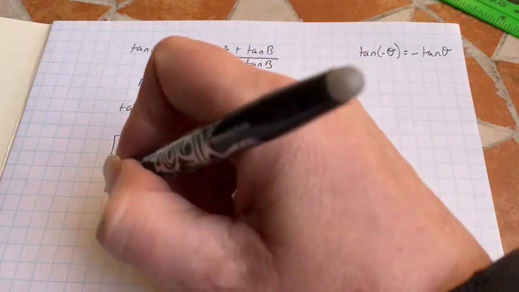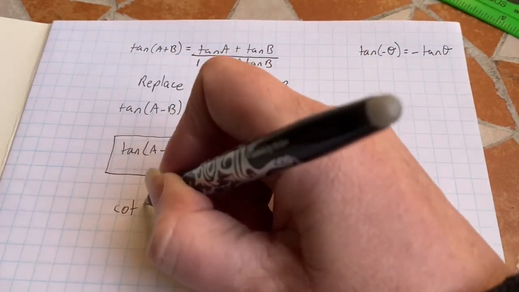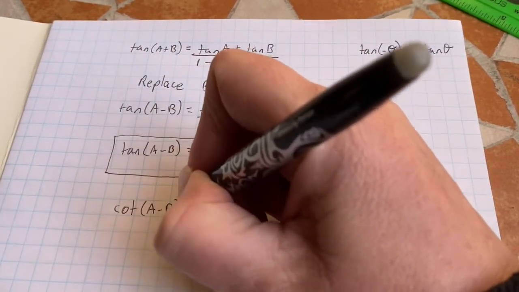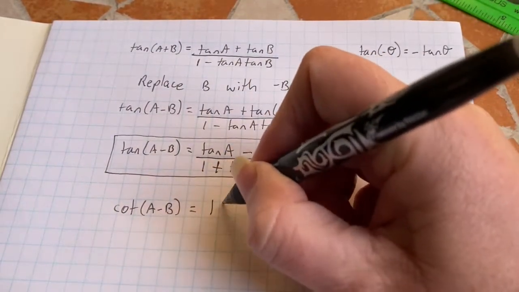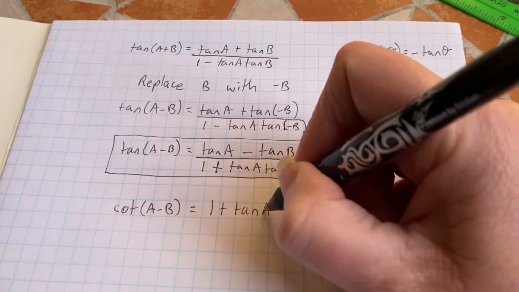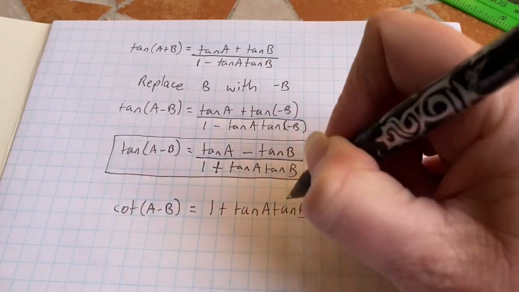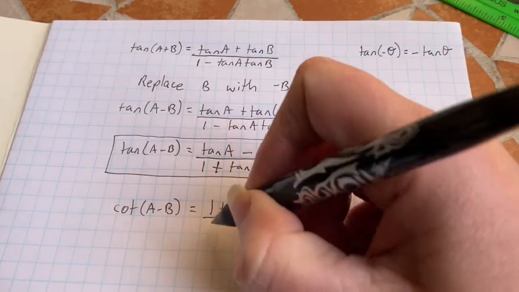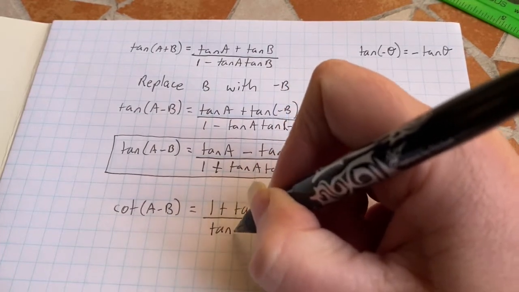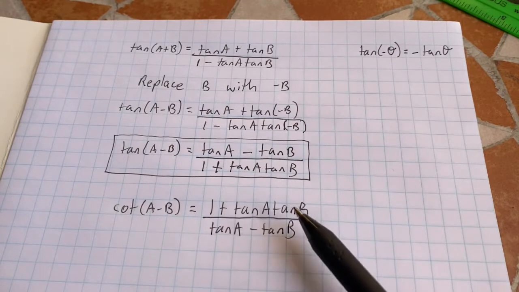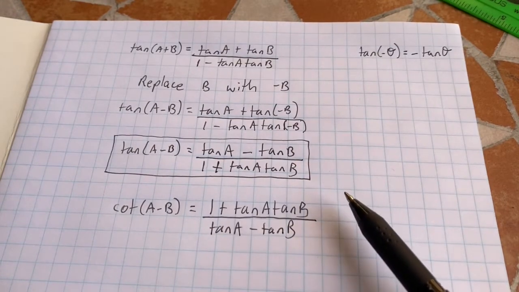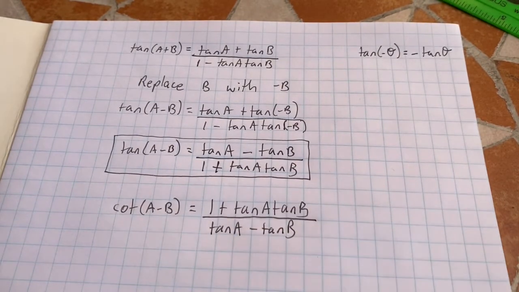Now I will just mention too, if you had, for example, cot of A minus B, that's tan flipped upside down, so you could just flip that upside down as well. So you'd actually get this rule, and I've recently actually been using this with my year 12 class. And the same would go for cosec and sec, flipping upside down, but that tan one's going to come up a bit more often.